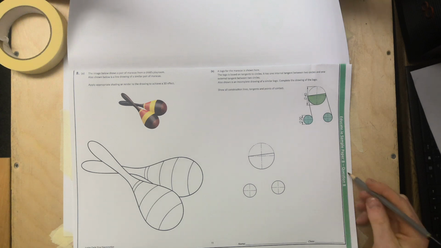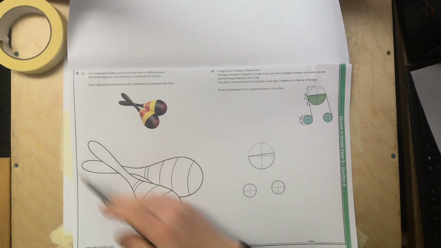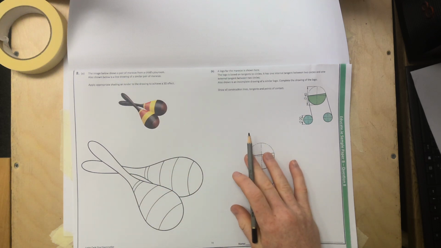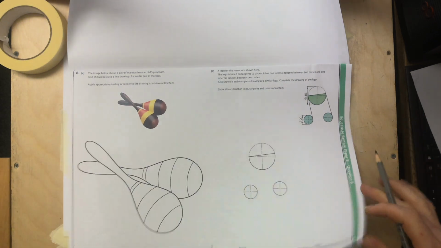So this is sample paper B, question 8, okay? Part A here is colouring or shading it. I'm going to leave you work away on that, and I'm going to focus here on B, and I'm going to focus on C on the next page.